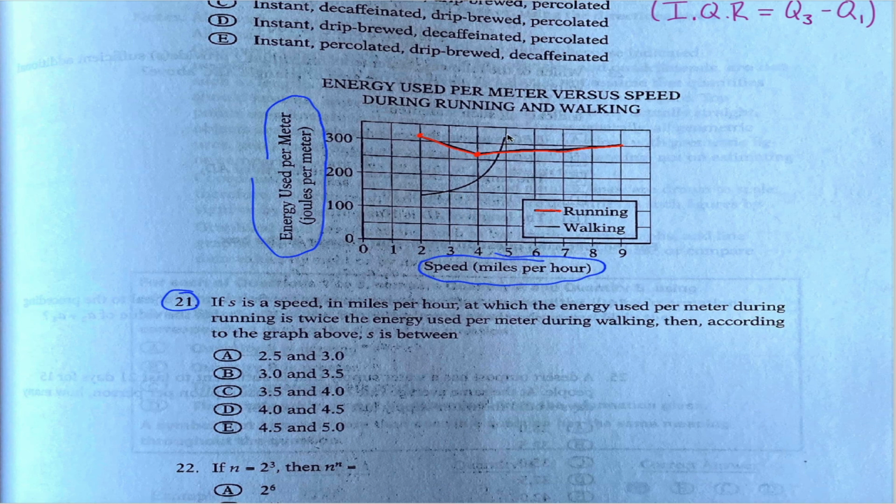Well, I only have values on the black graph up to 5 miles per hour, so it's certainly not anything over here. And for these speeds close to 5 miles per hour, just by looking at it, you can tell that red is not twice as high as black. So you might be able to just look over here and ballpark the speed at which the red graph is twice as high as the black graph.